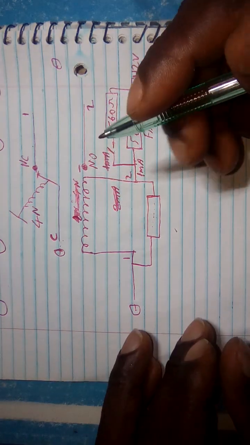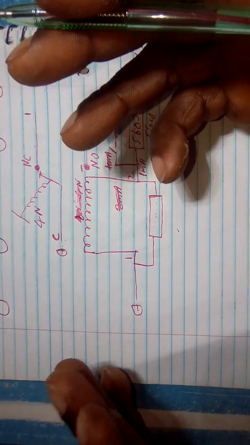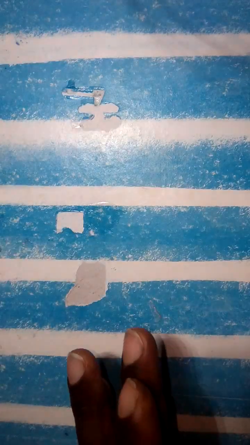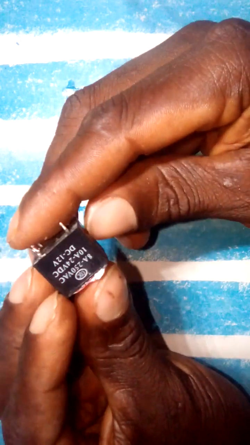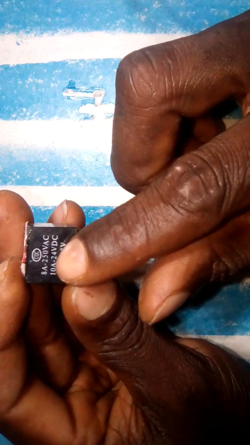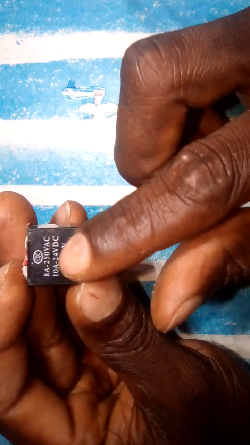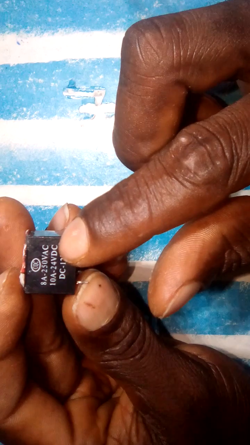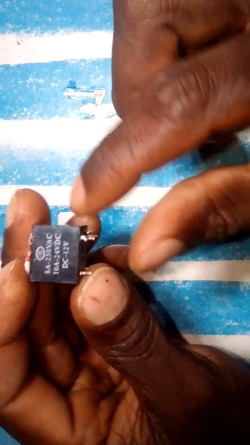Now let me use the physical relay itself to see how to latch it on and off, how to relatch a relay, and how to reset it. I have a relay here which is labeled 12 volt to 24 volt DC. This can control a voltage of 250 volt AC with 8 amp or 10 amp of current.